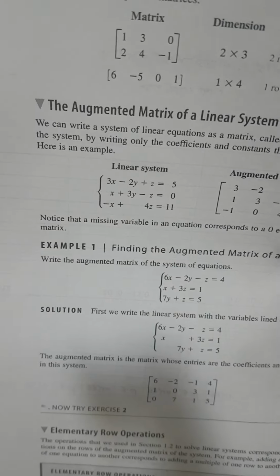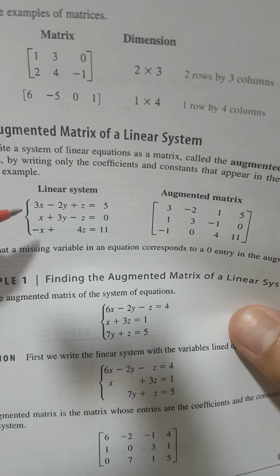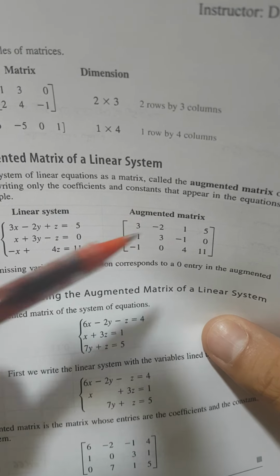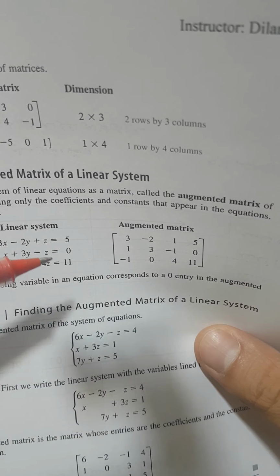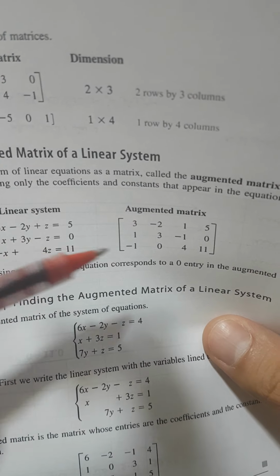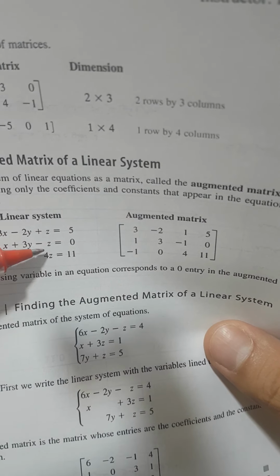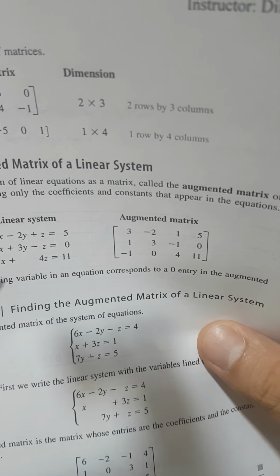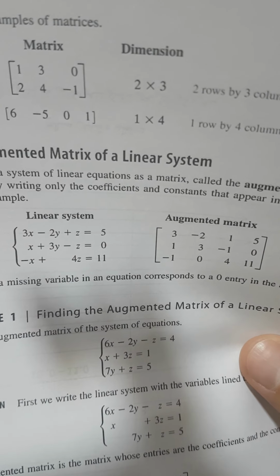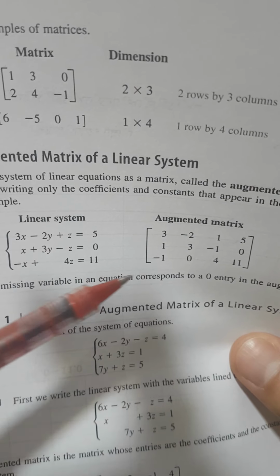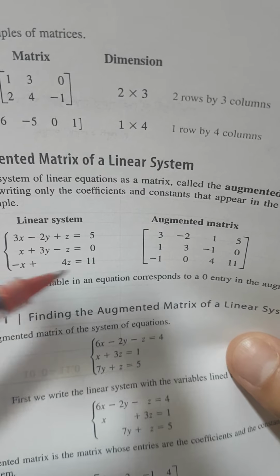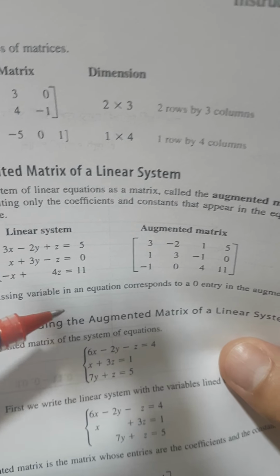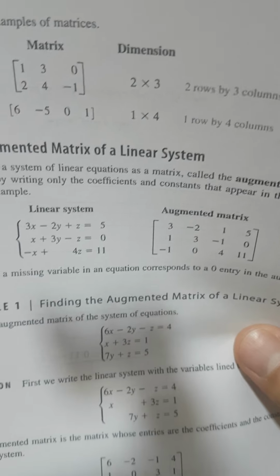Now I have a linear system like this. You can see we have 3, minus 2, and the coefficient of z is 1, so I write down 1, and then 5. Again, we have x, 1, y, 3, z, minus 1, 0. Now look at the third one. We have minus x, which is equal to minus 1. There is no y, which means 0y, so the coefficient is 0, and we put 0 here. We have 4, and 11 as the other part.